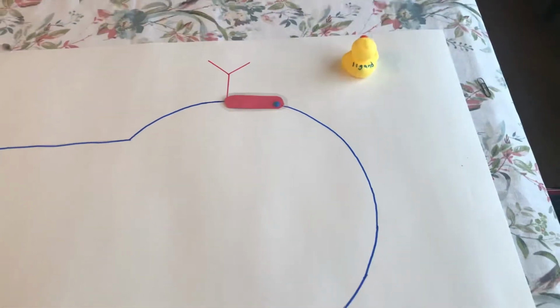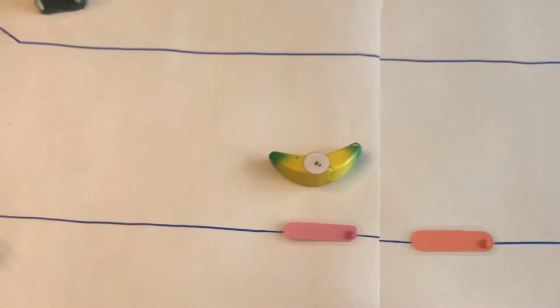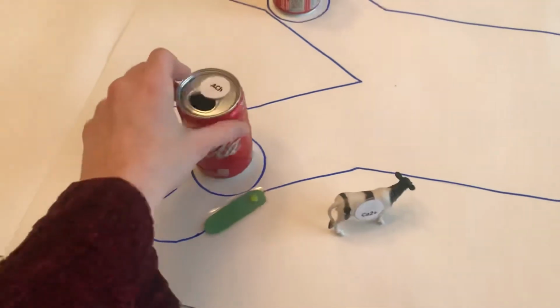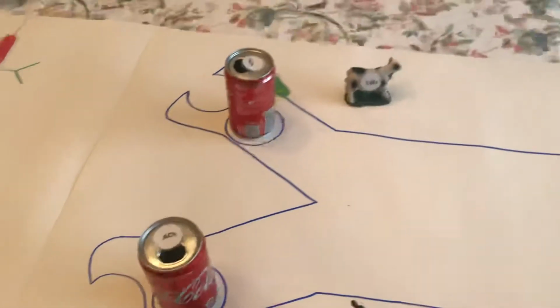But we have some different items representing things. We have a little rubber duck, which is going to represent a ligand. A salt shaker is our sodium. A banana is our potassium. We have little cows that are our calcium. And then some coelacanths, which are our acetylcholine.